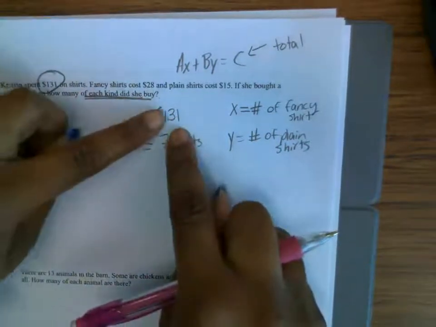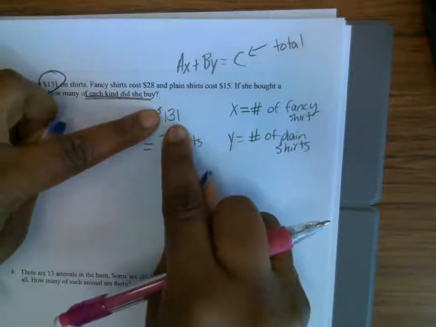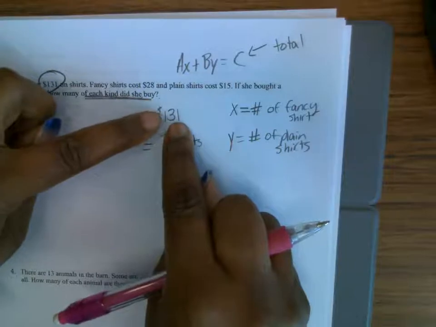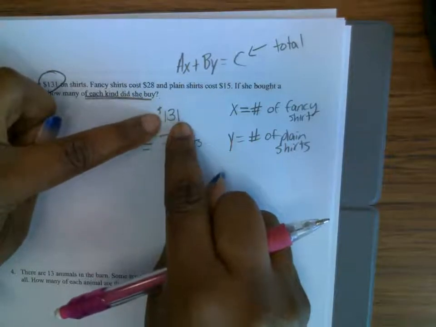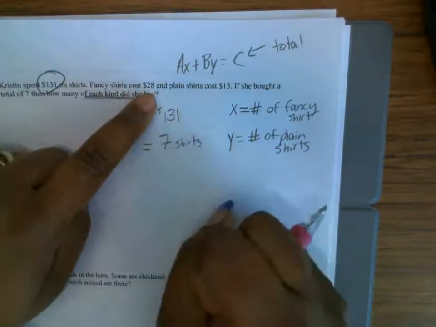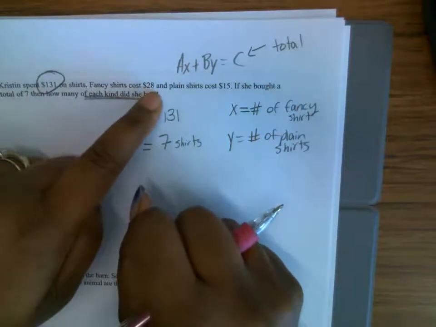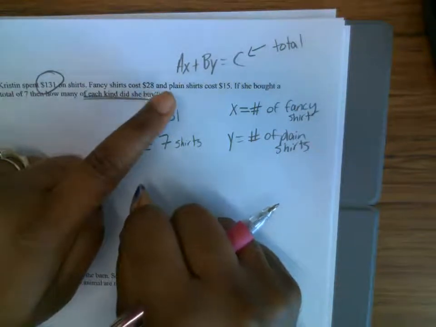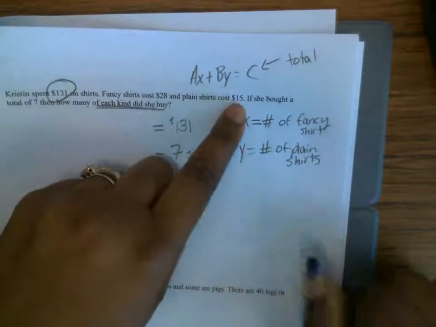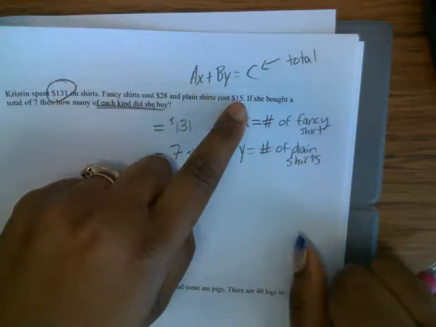Okay? How do I figure out, logically speaking, how much money she spent total? How do I get this total amount? Well, I have to take the cost of her fancy shirts, the $28, and multiply it by how many shirts she bought. Plus, I have to take the cost of the plain shirts and multiply it by how many plain shirts she bought.